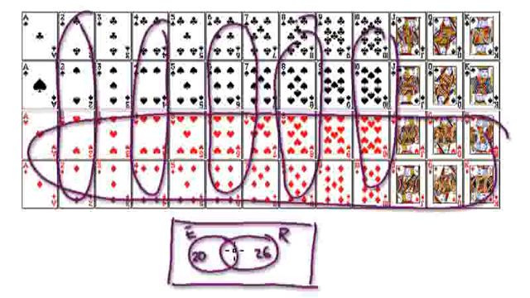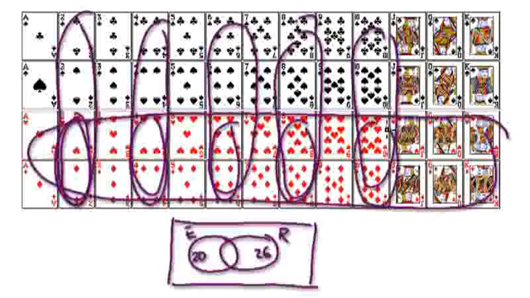Now there's an overlap here. 2, 4, 6, 8, 10. So there are 10 cards which are both red and even. We had 20 even, and then 10 moved into the middle. So there must be 10 left. There were 26 red, but 10 moved into the middle segment. So there should be 16 left.